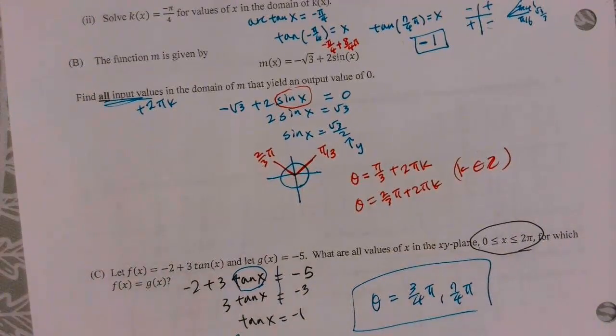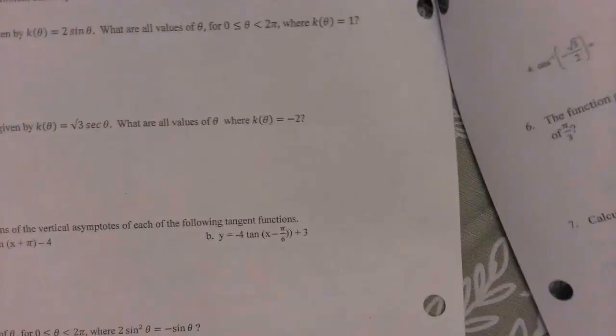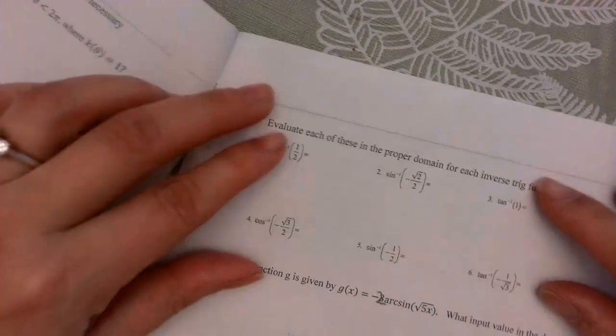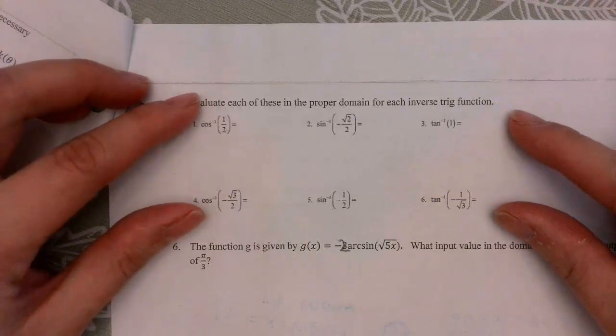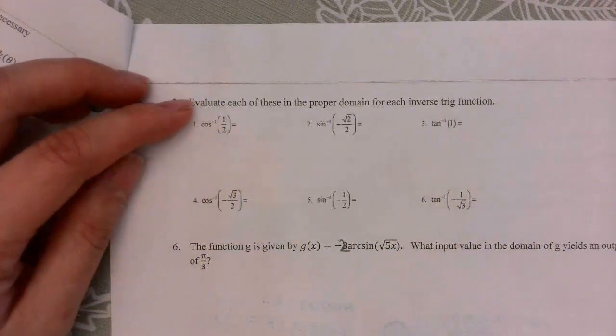Okay, so which problem do you shade? Like these, when it's literally asking to find the inverse. That's when you're shading. Are we clear? All right, thank you.